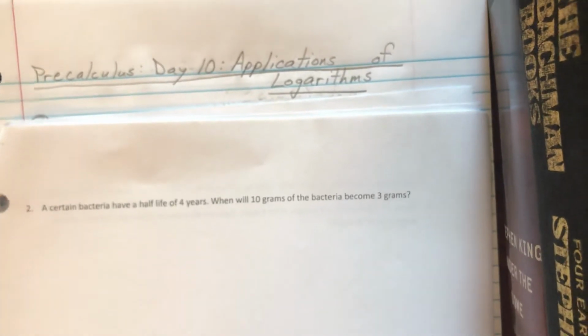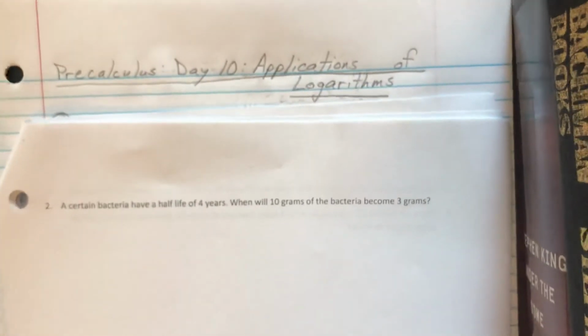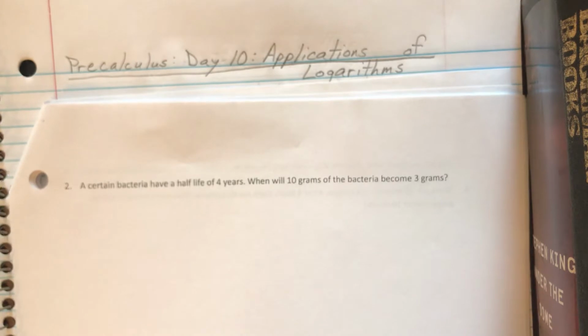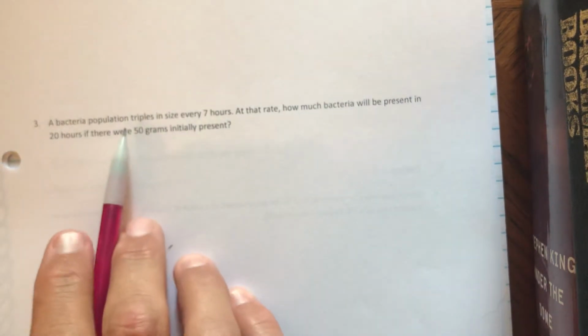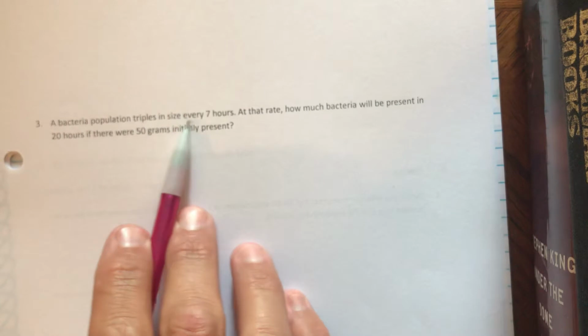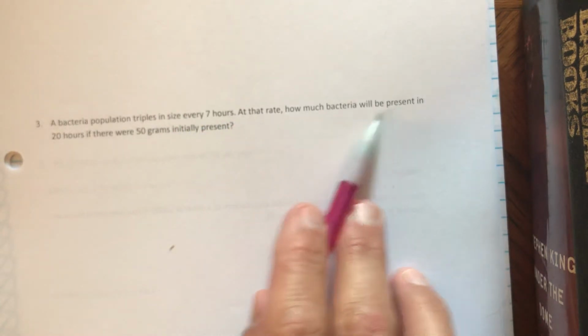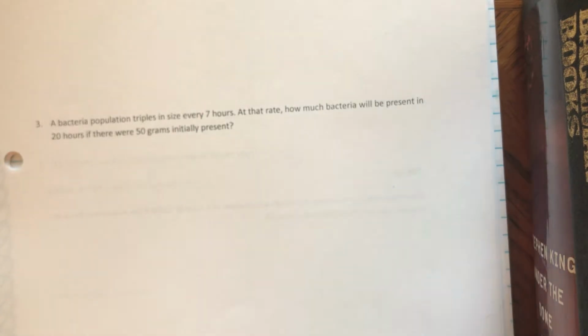Hey guys, today we're going to expand on what we learned last time, and we're going to talk about applications of logarithms. And we're going to start with a word problem, number 3. It says a bacteria population triples in size every 7 hours. At that rate, how much bacteria will be present in 20 hours if there were 50 grams initially present?